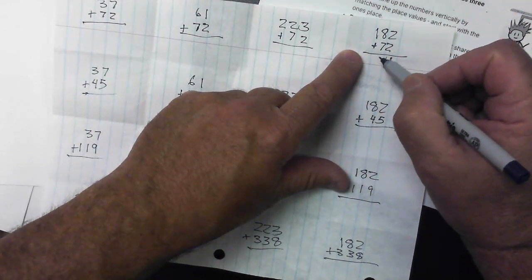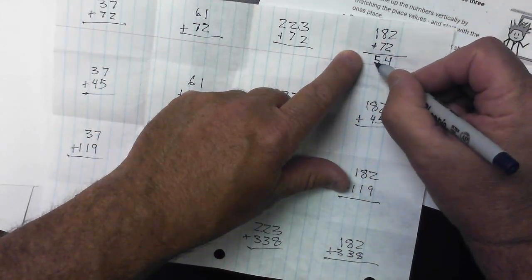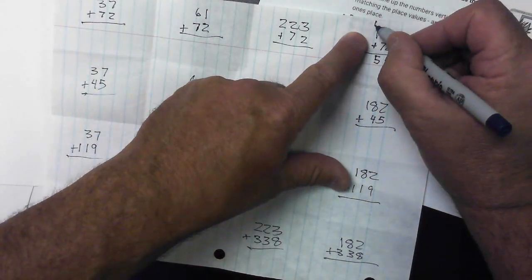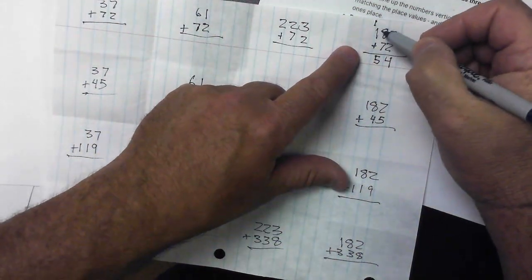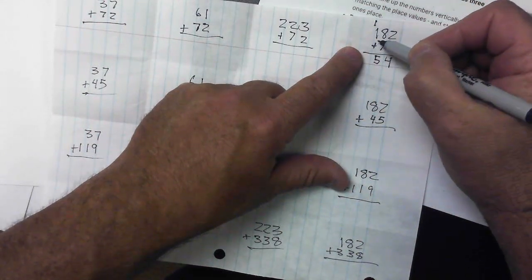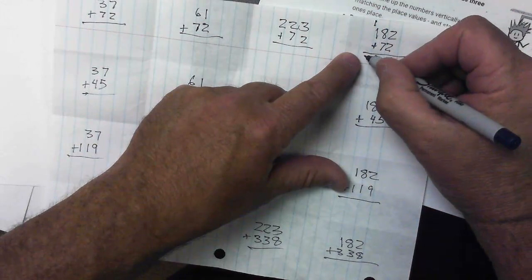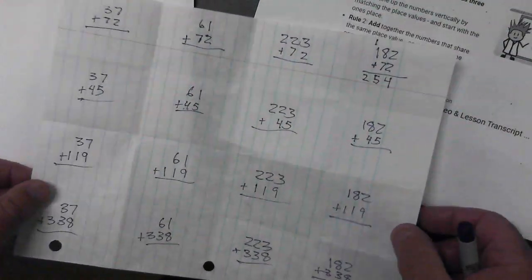No, I have to regroup, or sometimes people call it carry. You call it whatever you want, but we're going to carry that 1 over into the hundreds column. And now I add up all the numbers in the hundreds column. That's 1 plus 1 is 2. Nothing else to add, so I just bring the 2 down. There's my answer. Okay? You go ahead and work those problems.